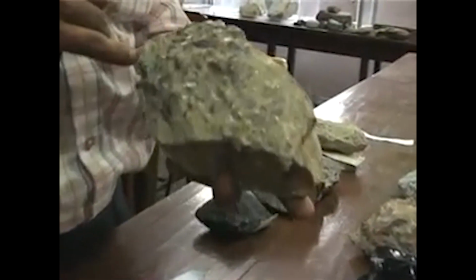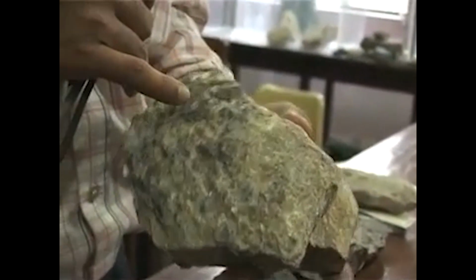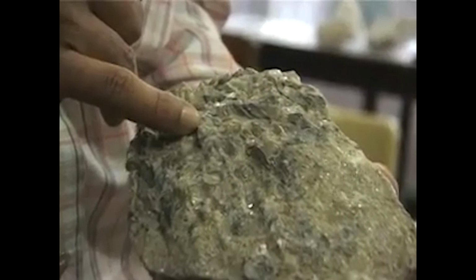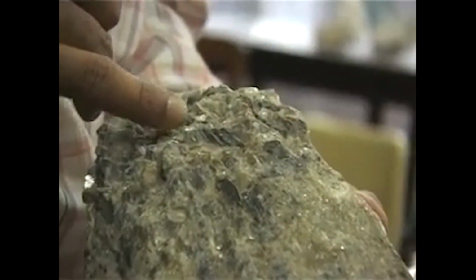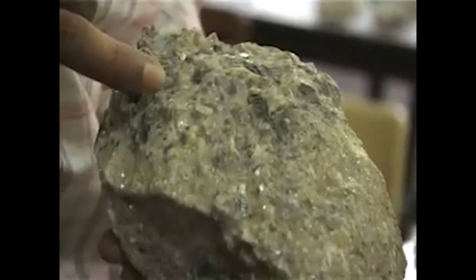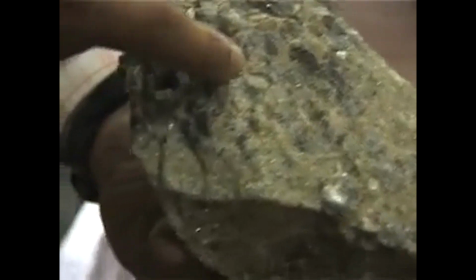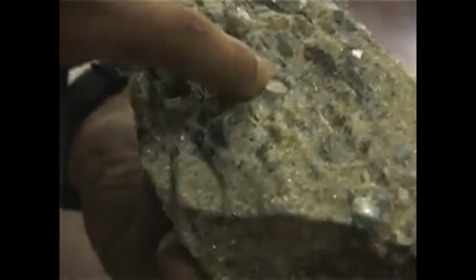Here again we have got an interlocked crystalline structure in which all the individual crystals are really interlocked, and here again we have got quite a bit of biotite mica evident within the rock. Okay, so these are pieces of biotite mica.